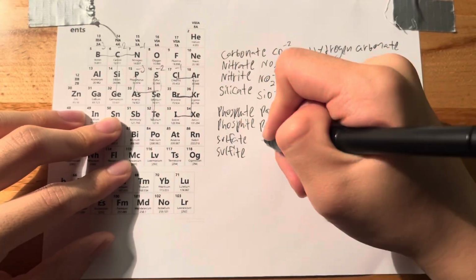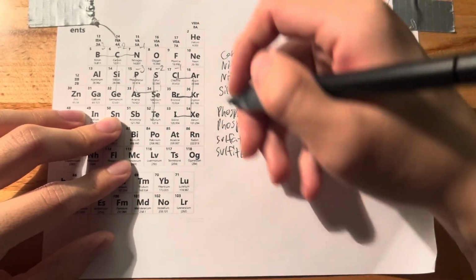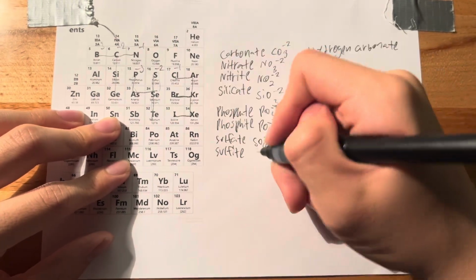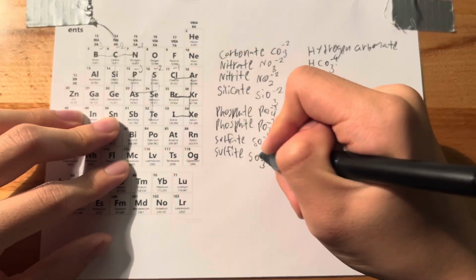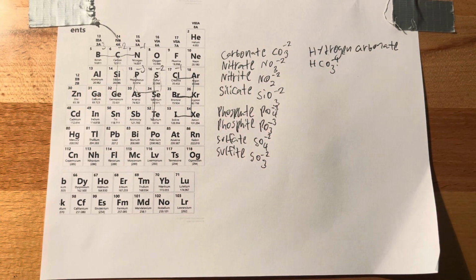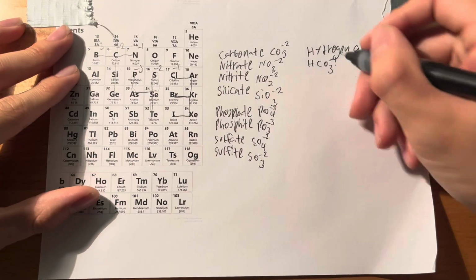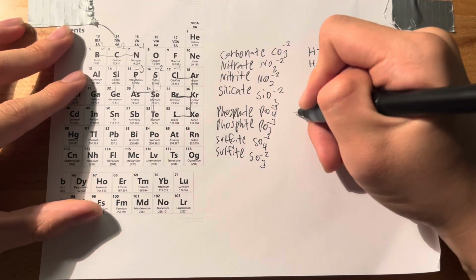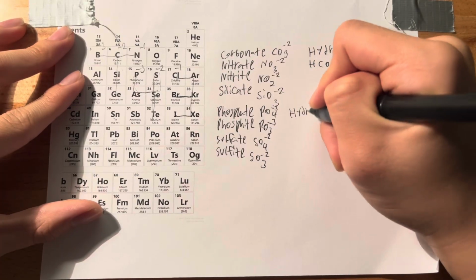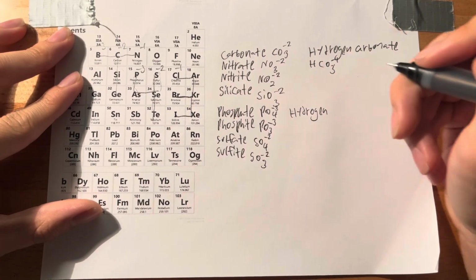Sulfate, SO4, and -2, right? Sulfur. And same thing, SO3, we lose an oxygen because sulfite, -2. Next, we can do the hydrogen versions of these. Or I don't know if that's the term for them, but that's what I'm going to call them, because there's just a hydrogen slapped in front of them.